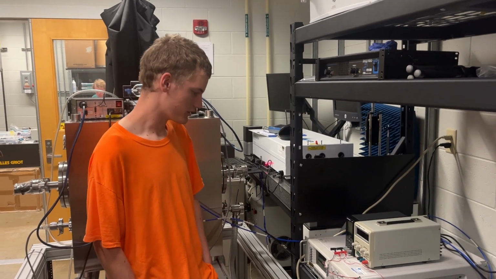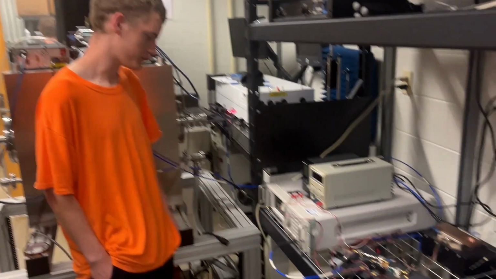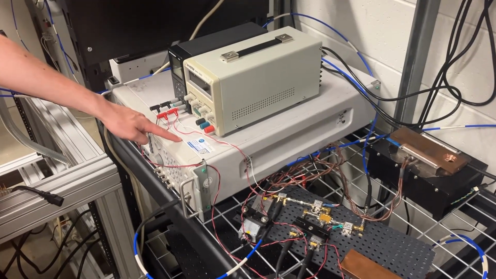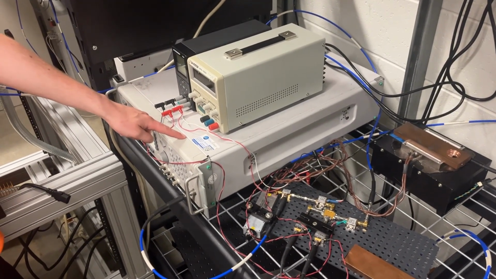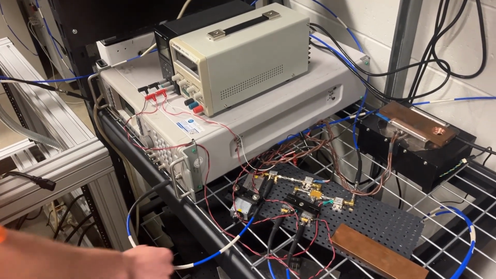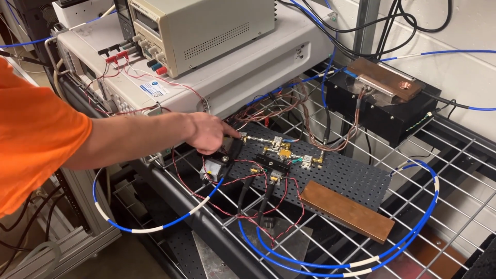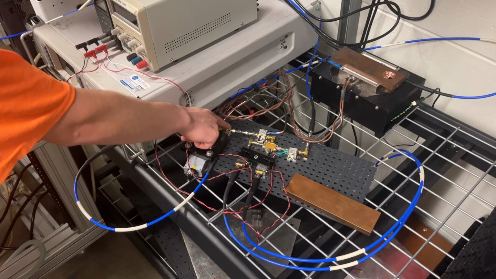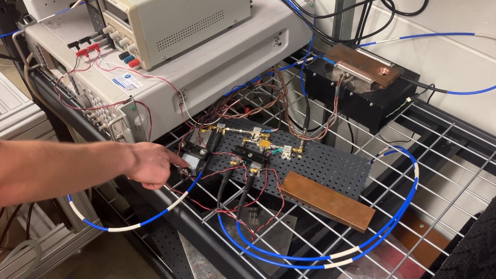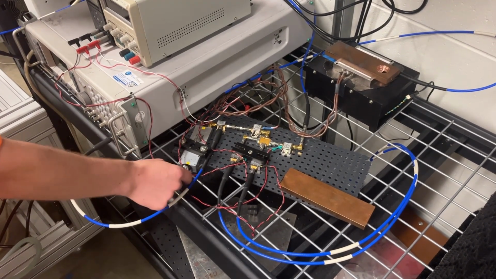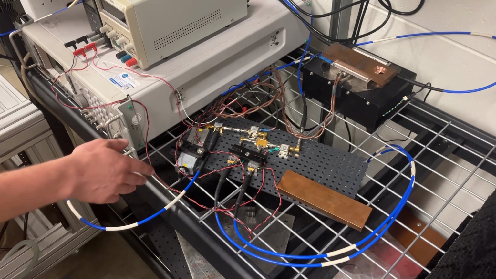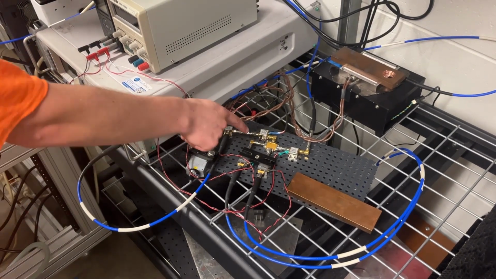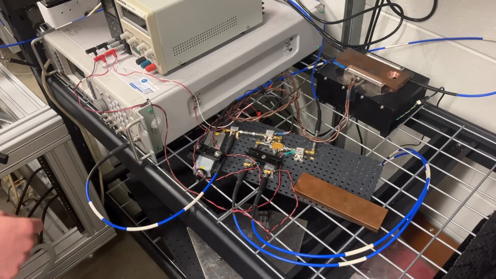So here's what our microwave circuit looks like that we use for CMS detection. We have here a microwave generator. This generates an 11 gigahertz microwave signal that comes through this cable here to a splitter, which then splits it. One part of the signal goes through this phase shifter, which we can use to adjust the relative phase between the microwaves that we're transmitting and the microwaves that we are using to compare against the received signal.